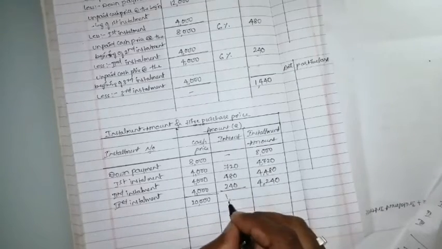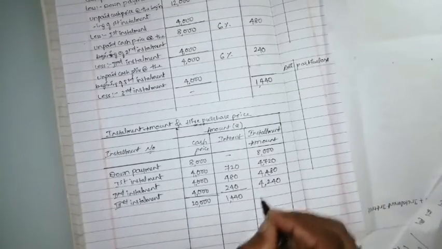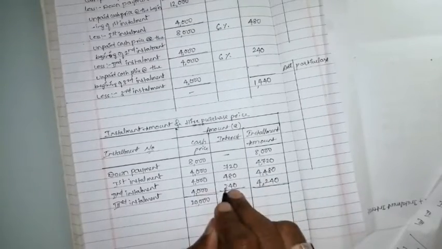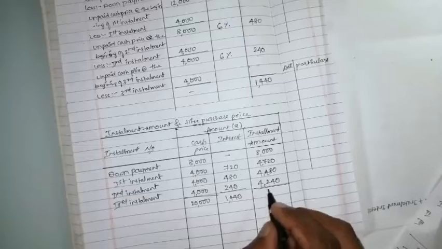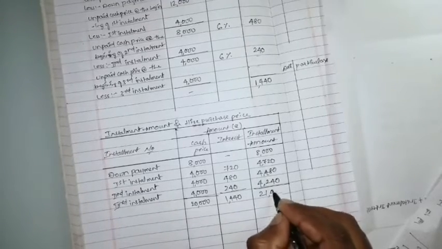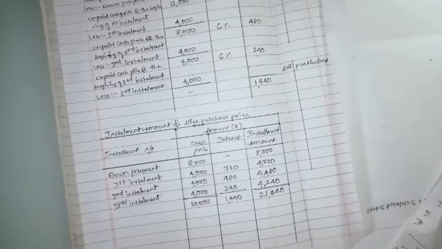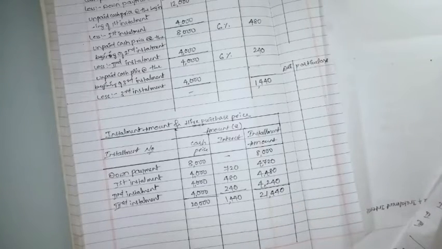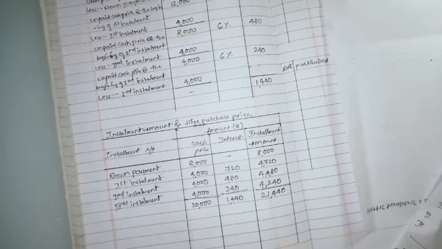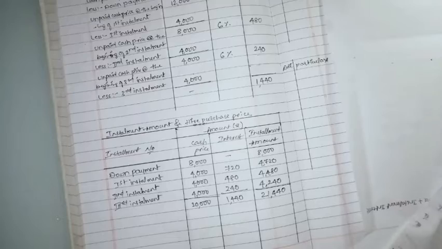Interest 1440. The total installment amount includes cash price plus the interest amount, leads to 21440. With the help of this information, we can easily prepare the ledger accounts in the books of the hire purchaser.